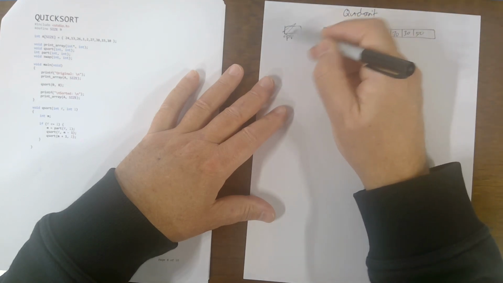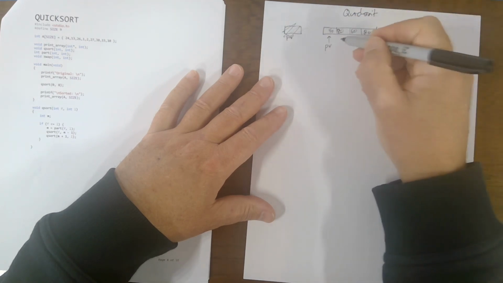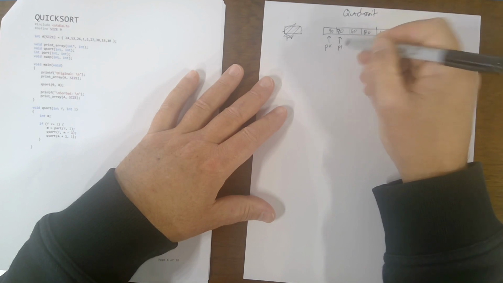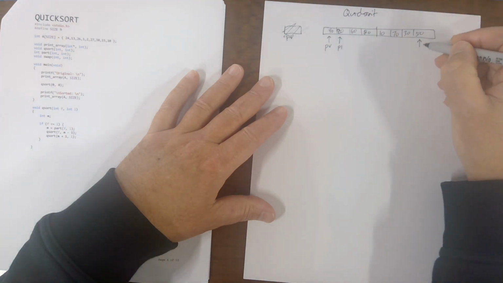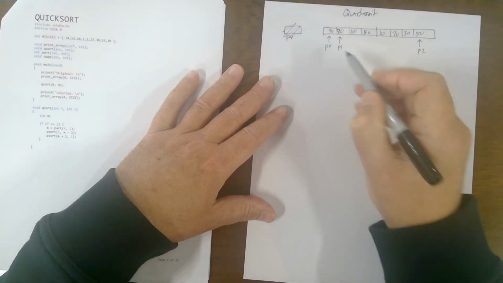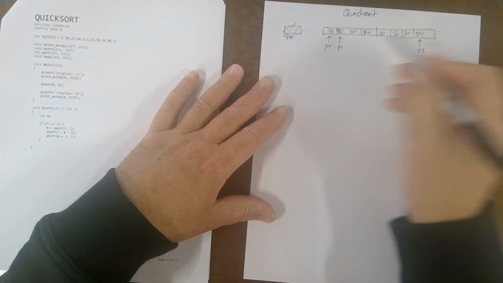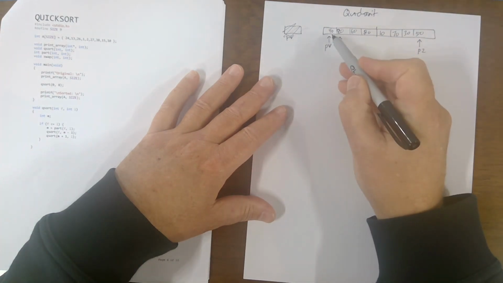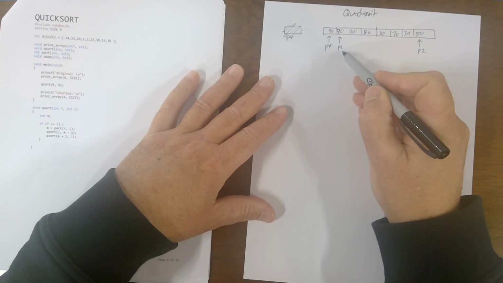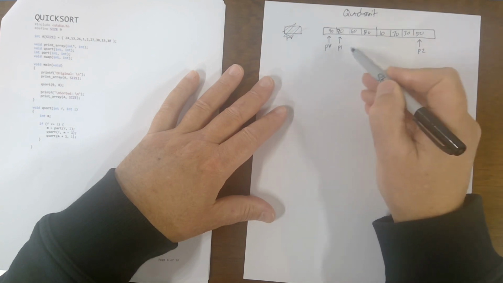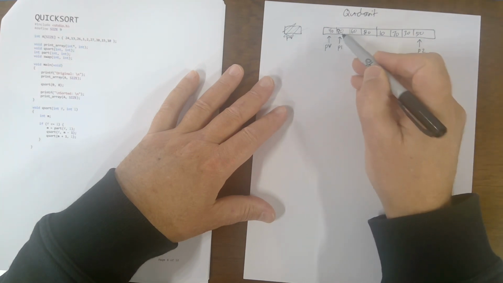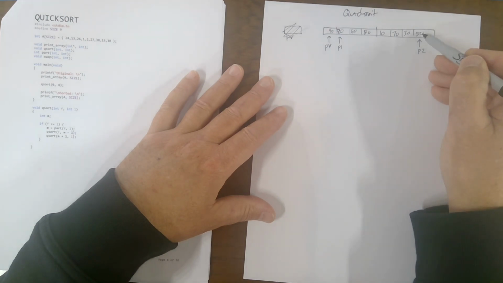You don't really need this. So here's the pivot. Then you make two pointers. I'm going to call them pointers, or they're really indexes. So you have P1 and P2, and then the pivot. The pivot's just the first item in the array, and then P1 is the next guy, and then P2 is the last guy.